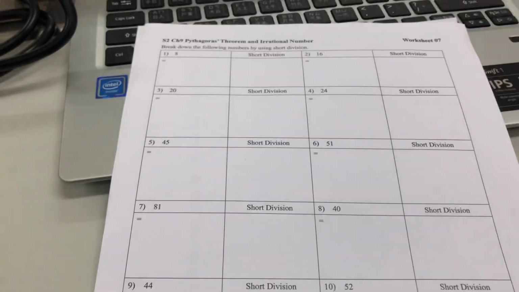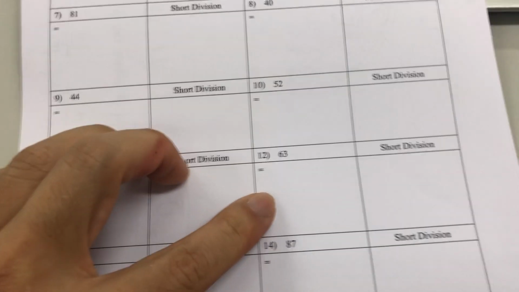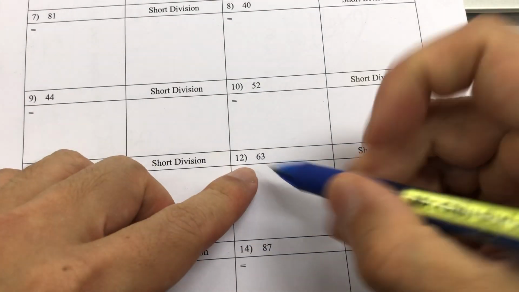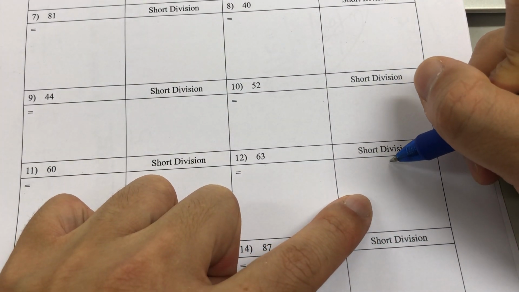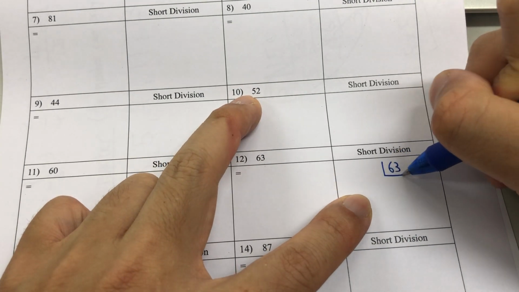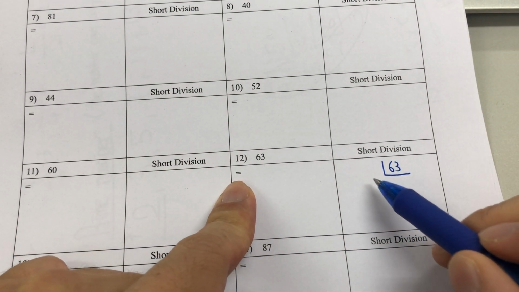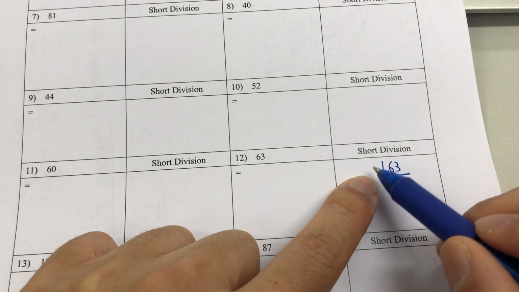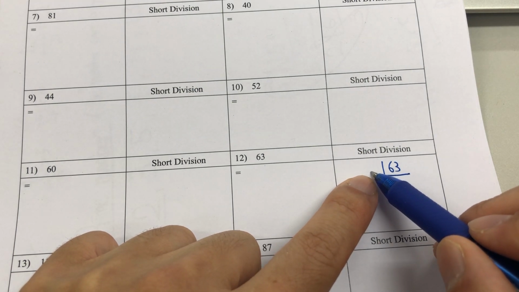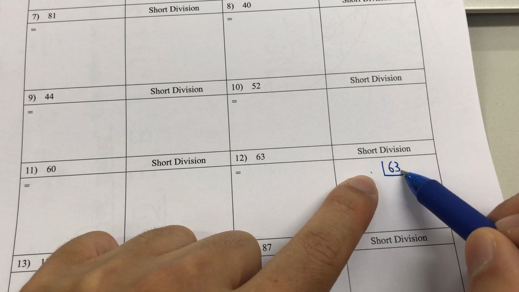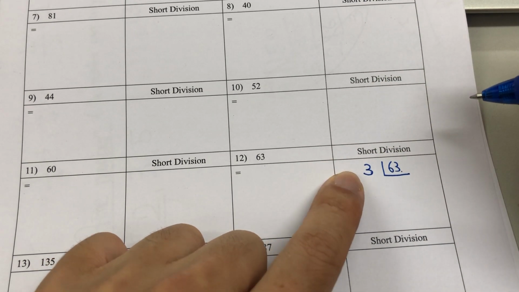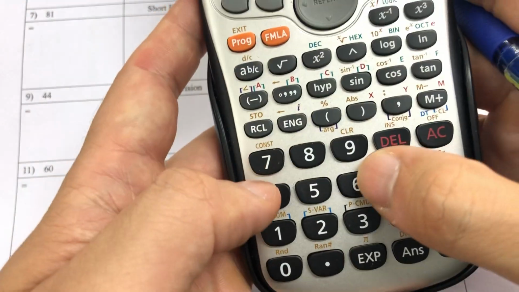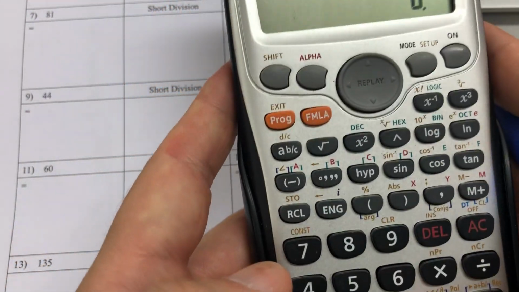What about 63, this one? What about number 12? I would like to do 2 for you. So 63, this cell, you should do the short division here. 63. Okay, any suggestion what prime number should I use first? Can I use 2? No, because 63 is not an even number, so I cannot use 2. I should use the next prime number, which is 3. So 63 divided by 3 becomes 21.